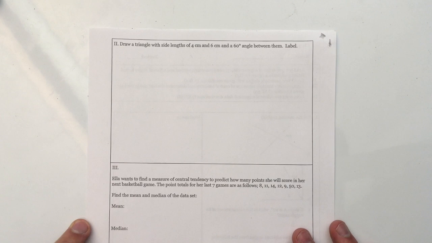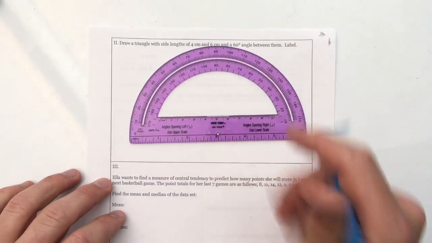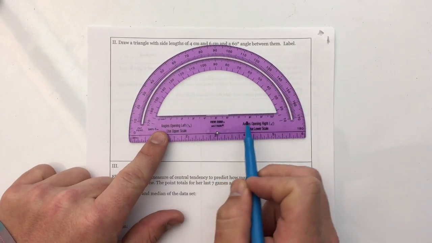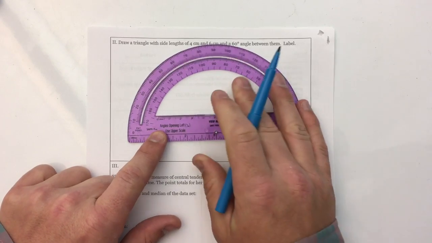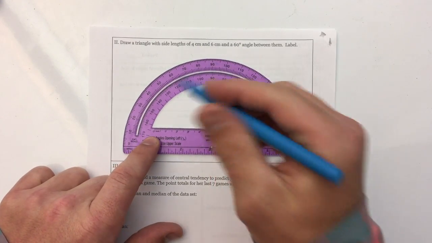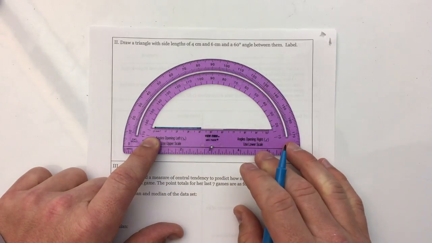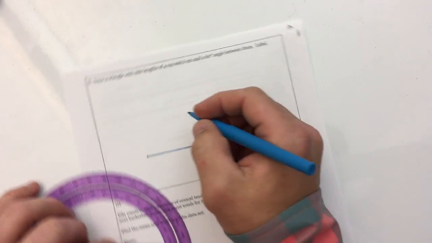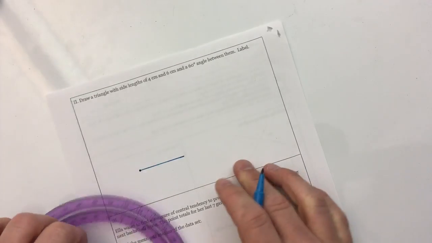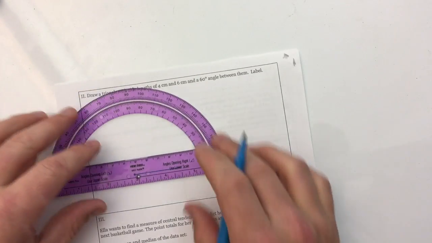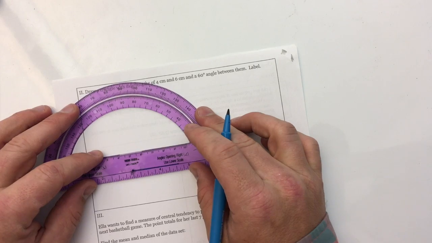Standard 2, draw a triangle with side lengths of 4 centimeters and 6 centimeters and a 60-degree angle between them. On my protractors, the centimeters are up here. So I'll start with just a 4 centimeter line right there. Make this dot nice and big. That will become my vertex.